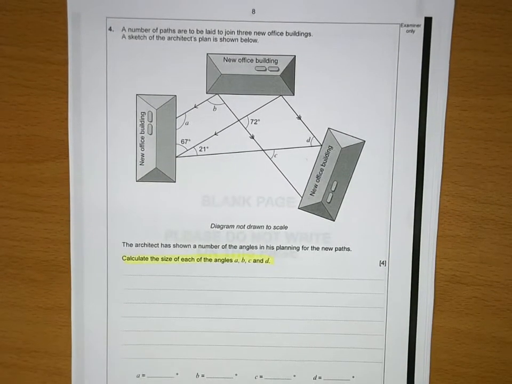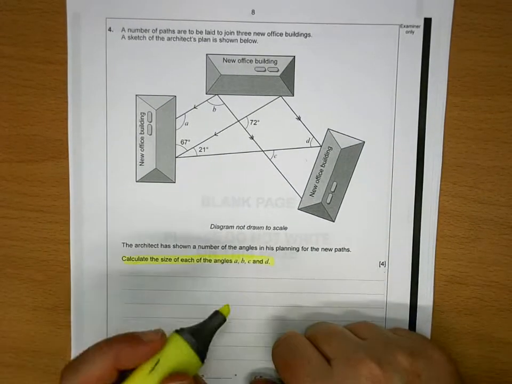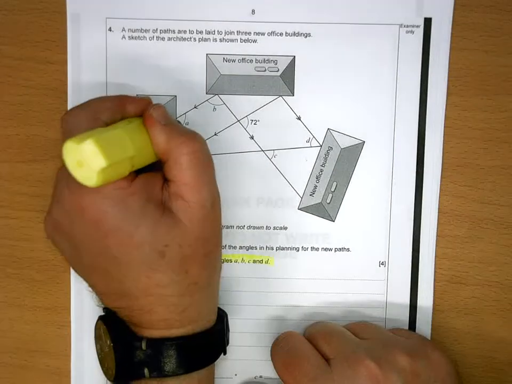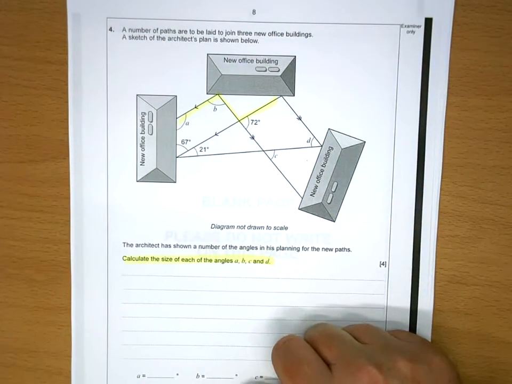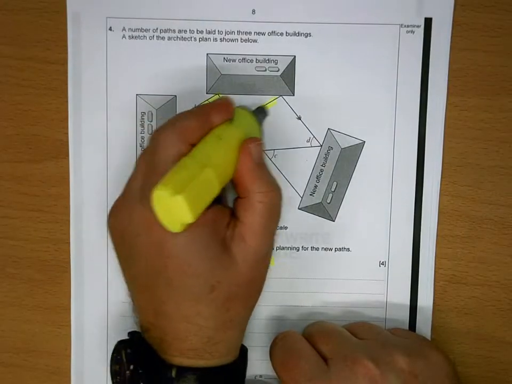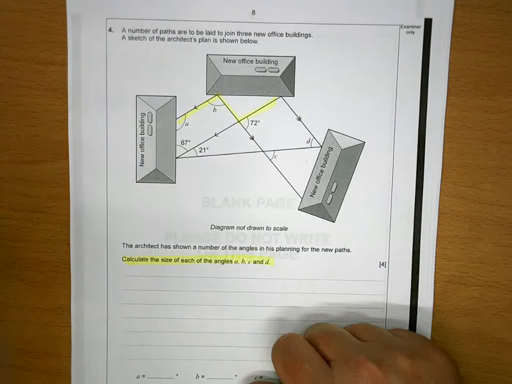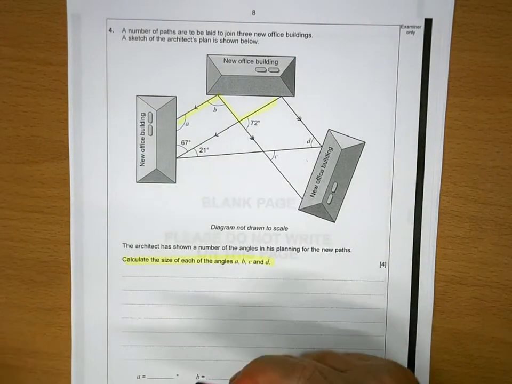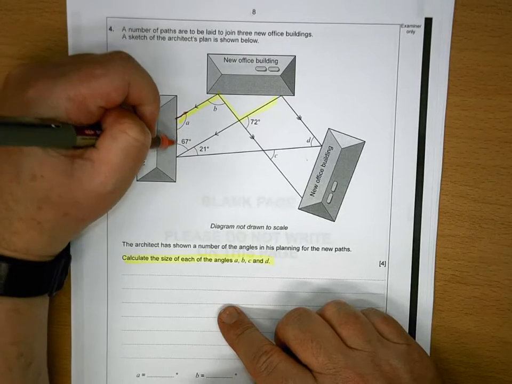So, we have got parallel lines. When we've got parallel lines, we can start to identify these Z's. So there's a Z there. There's a Z here, if I extend that.